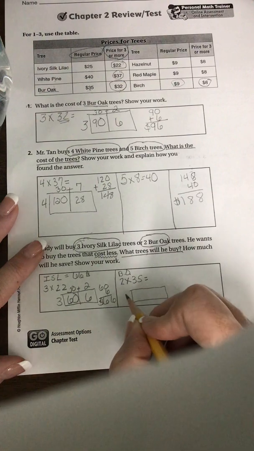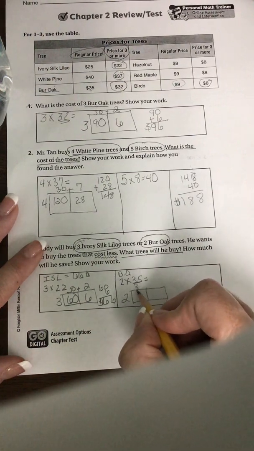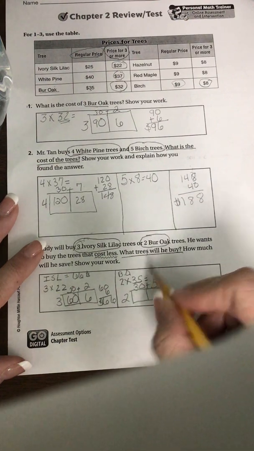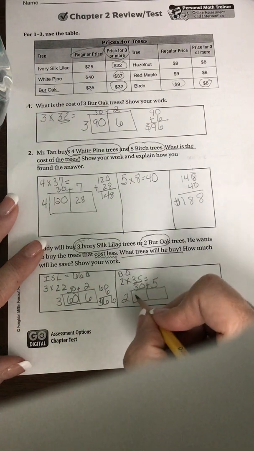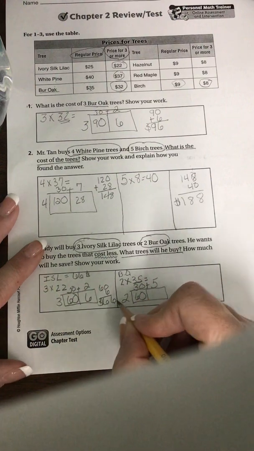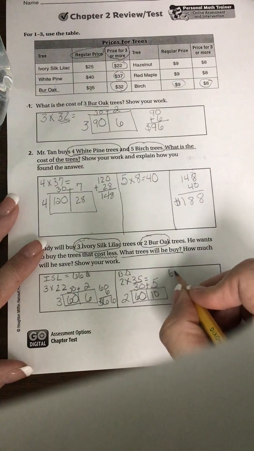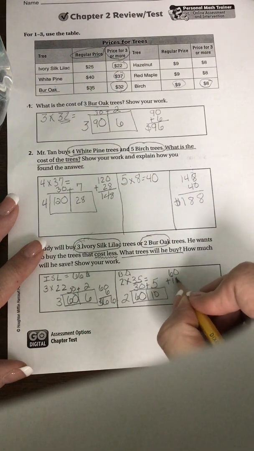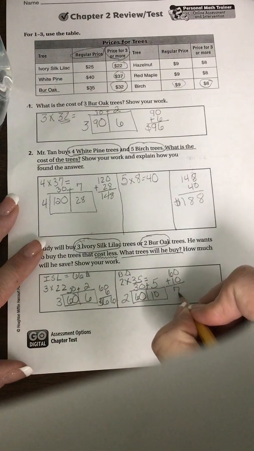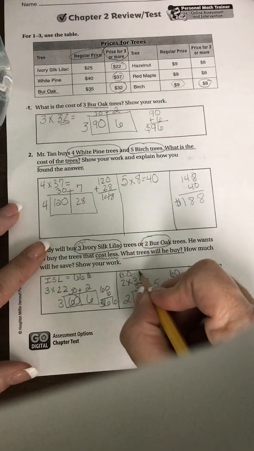All right, I'm going to do my area model. I'm going to put the little factor to the side, and across the top, I'm going to take my biggest factor and write it in expanded form. 2 times 30 is 60. 2 times 0 is 0. 2 times 5 is 10. So now I have to add those partial products for my complete and total products. 60 plus 10 is 70. So the bur oak was $70.